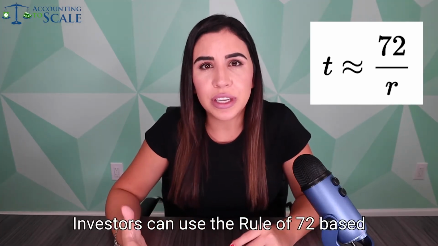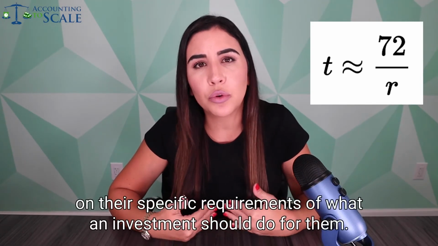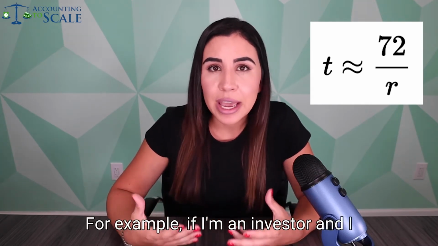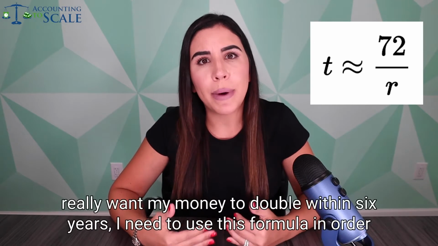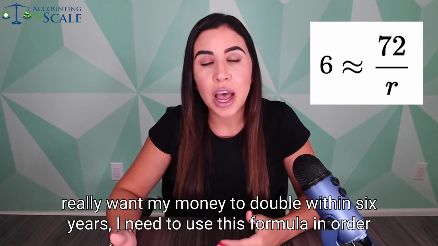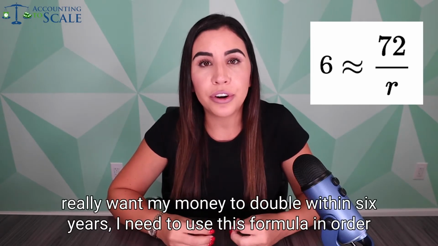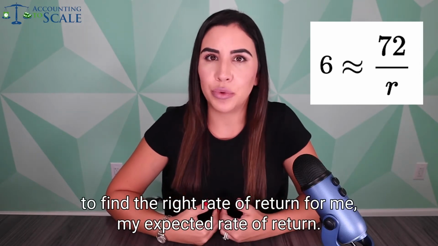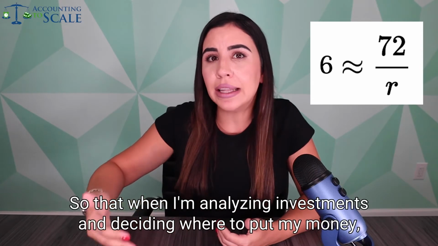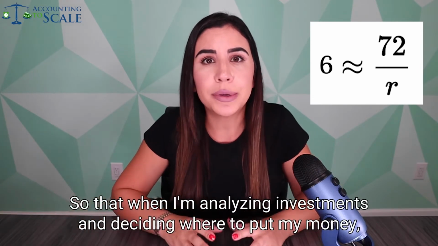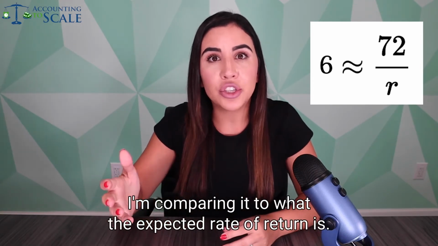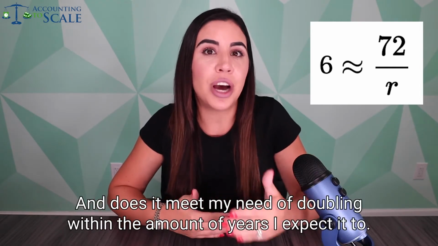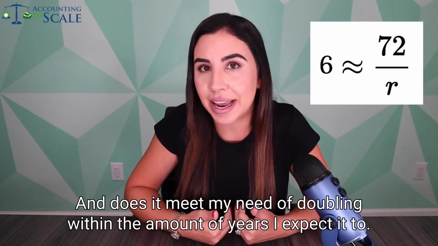Investors can use the rule of 72 based on their specific requirements of what an investment should do for them. For example, if I'm an investor and I really want my money to double within 6 years, I need to use this formula in order to find the right rate of return for me, my expected rate of return, so that when I'm analyzing investments and deciding where to put my money, I'm comparing it to what the expected rate of return is and does it meet my need of doubling within the amount of years I expect it to.